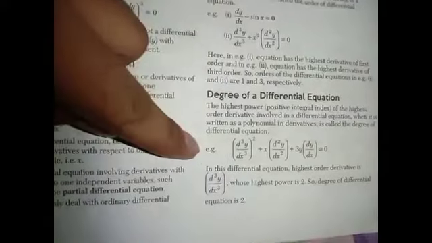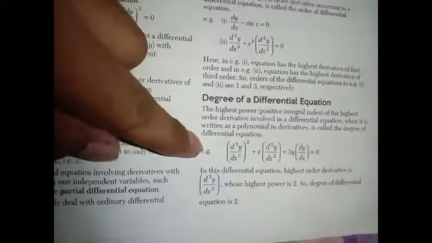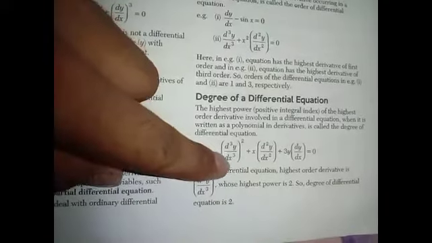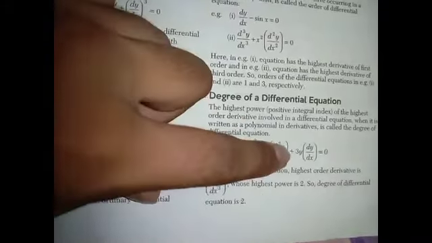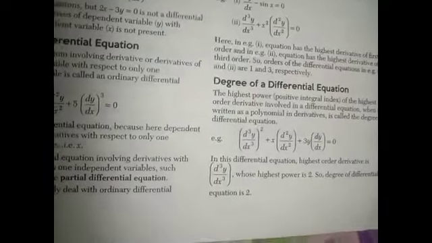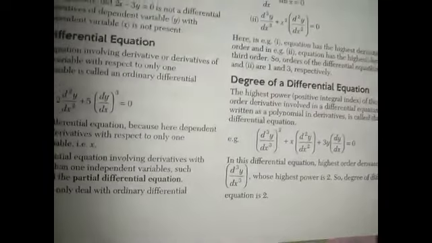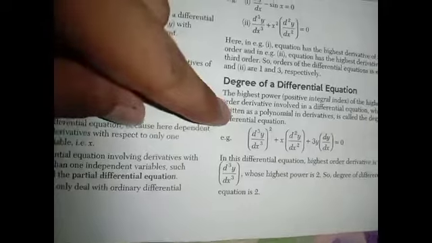If we look at this equation, (d3y over dx cube) whole square plus x d2y over dx square plus 3y dy over dx. First we have to see which is the highest order derivative. Here d3y upon dx cube is the highest order derivative.